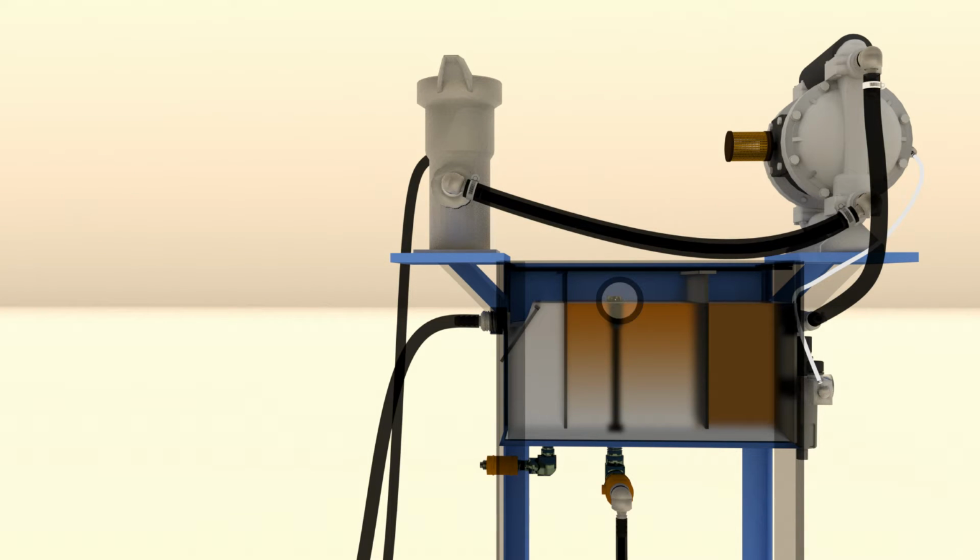The three-stage separation process first takes place in the dirty side of the tank, where coolant mixture is slowed down by an adjustable baffle which reduces turbulence caused by the air diaphragm pump. Second, slowed down coolant and tramp oil mixture then flow to the separation side of the tank, where tramp oil floats to the top of the coolant and clean coolant settles at the bottom.